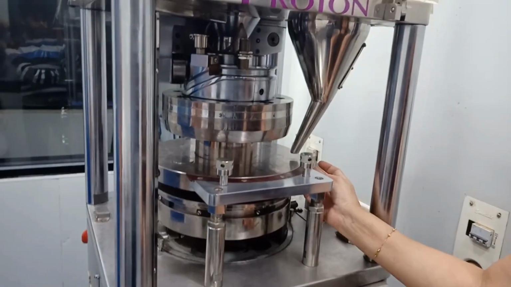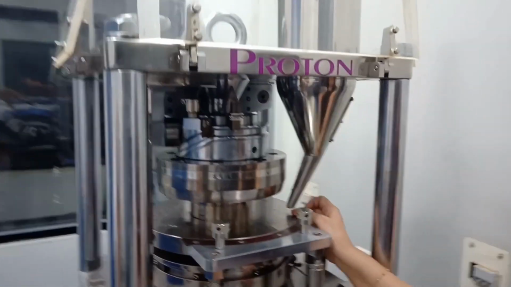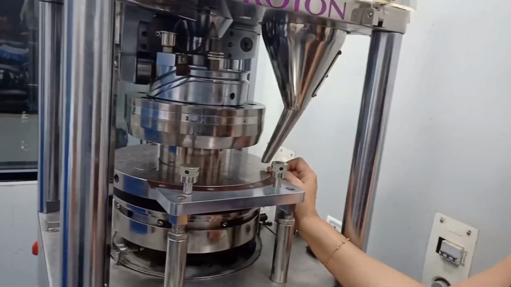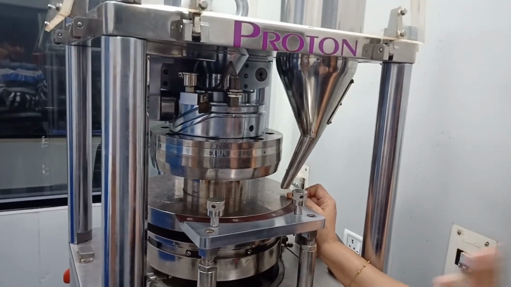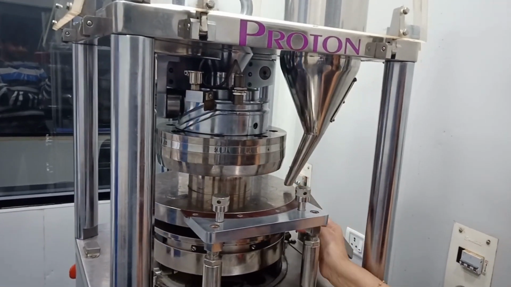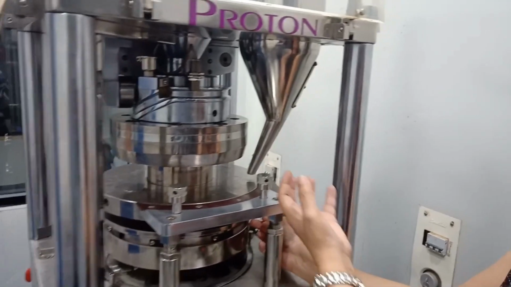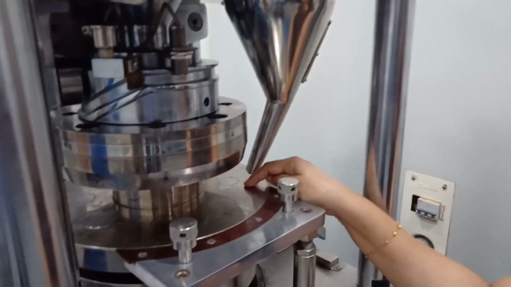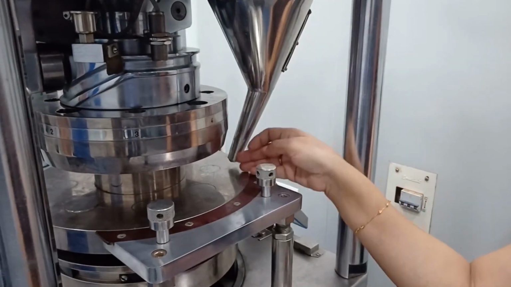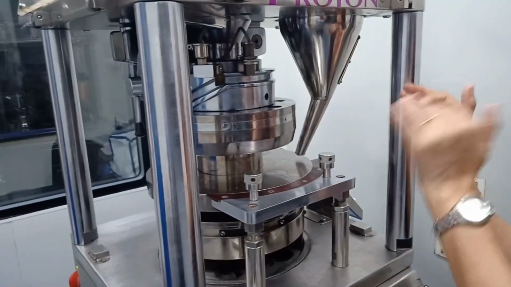Here with the help of the cam track, the pull down cam track, which is called number C in the textbook or whichever book you refer to, your lower punch will move down and the cavity would be created. At the time of filling, your upper punch should be fixed, not moving down.